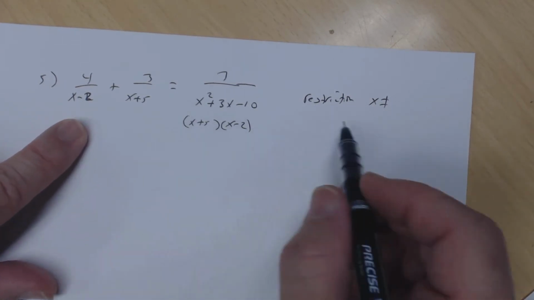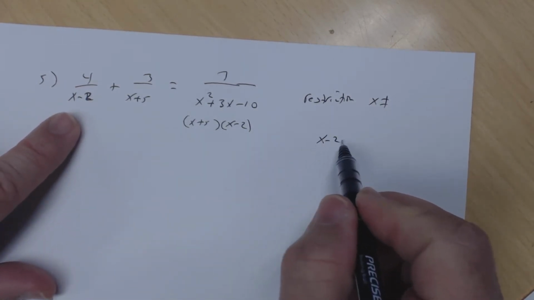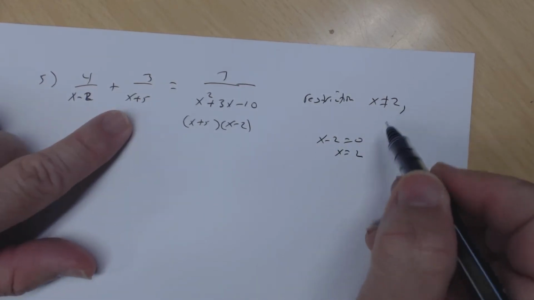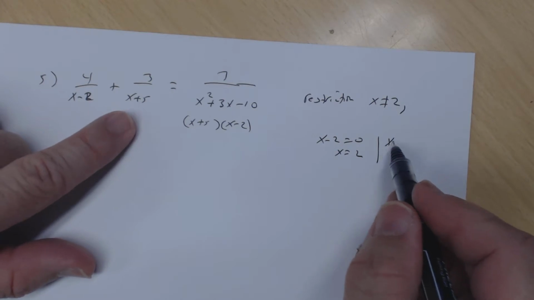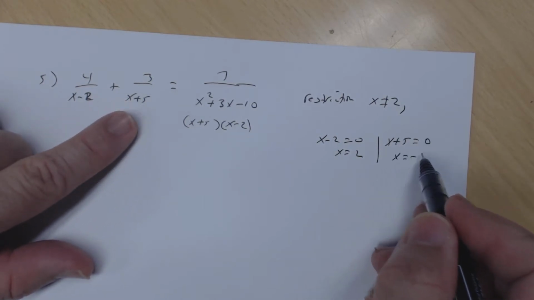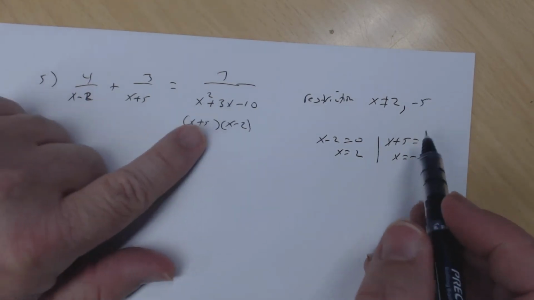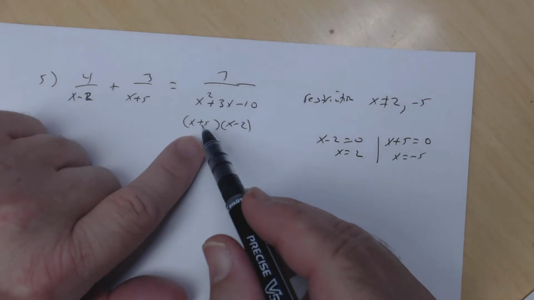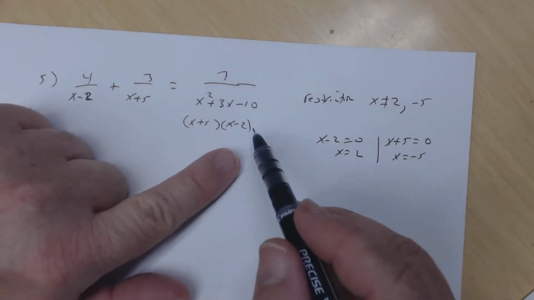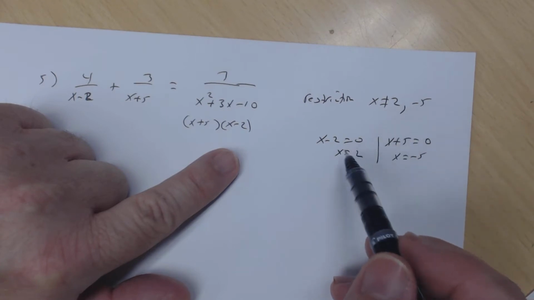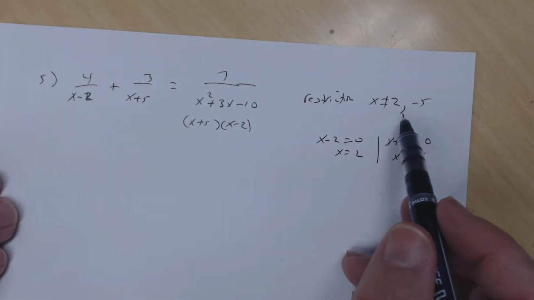When I set this denominator equal to 0, I get x equal 2. So x cannot equal 2. When I set this denominator equal to 0, because remember I'm trying to find what makes it 0, I get x equal negative 5. And so x cannot equal negative 5 or 2. If I set this factor equal to 0, that's this one. I've already done that one. So there are 2 restrictions.